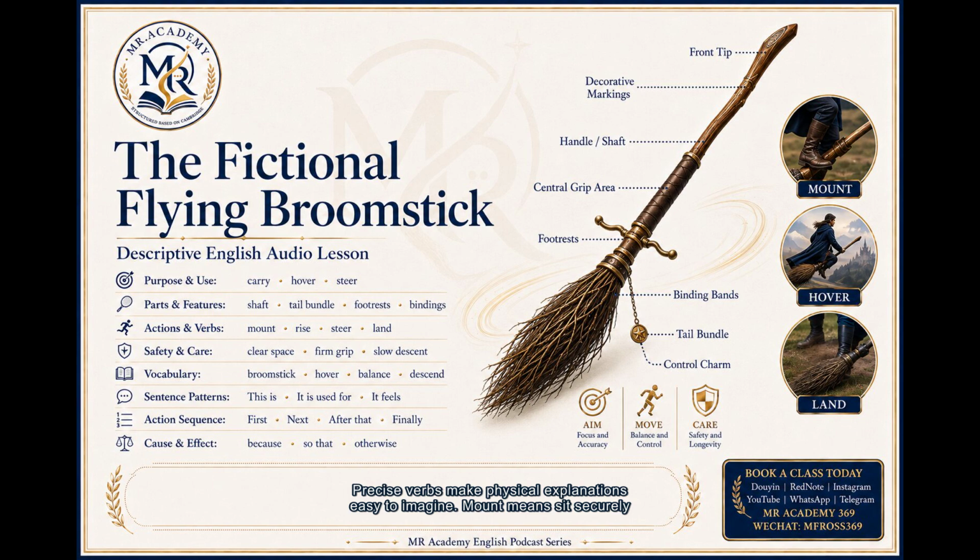Precise verbs make physical explanations easy to imagine. Mount means sit securely on the broomstick. Grip means hold the shaft firmly. Push off means leave the ground with an initial movement. Rise means move upward. Hover means remain in one place in the air. Lean means move the upper body to influence direction. Steer means control where the broomstick goes. Slow down means reduce speed. Descend means move downward. Land means return safely to the ground.